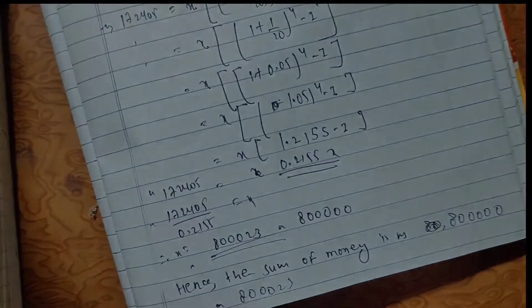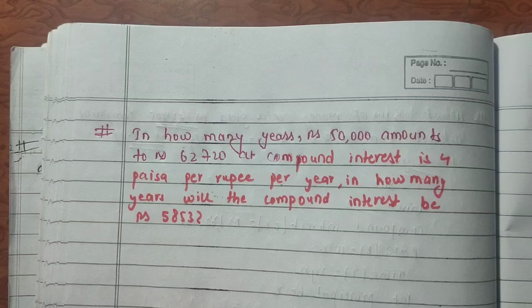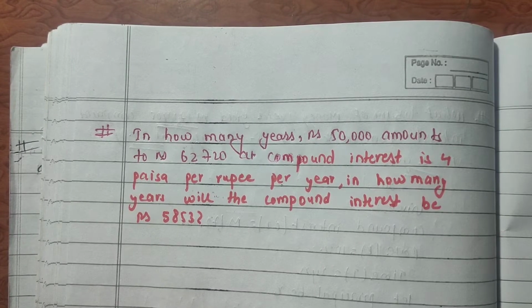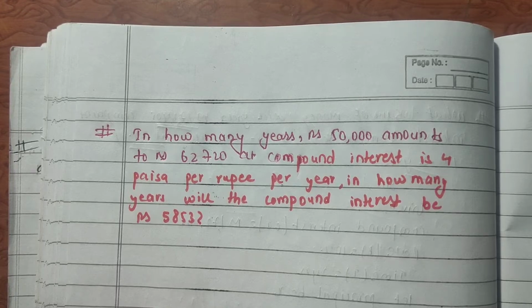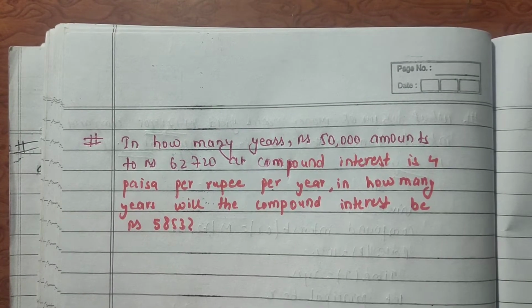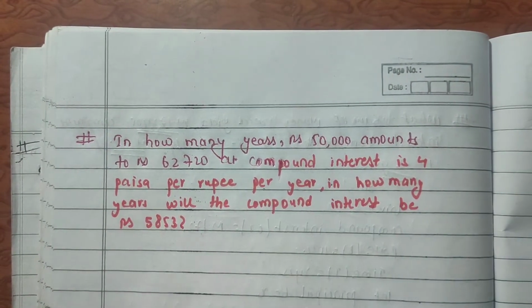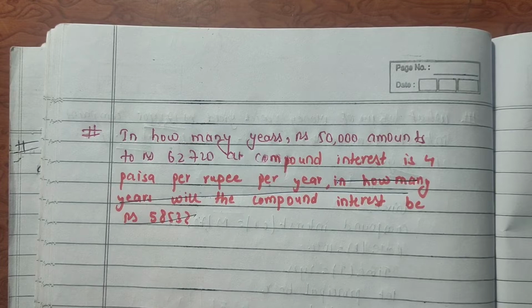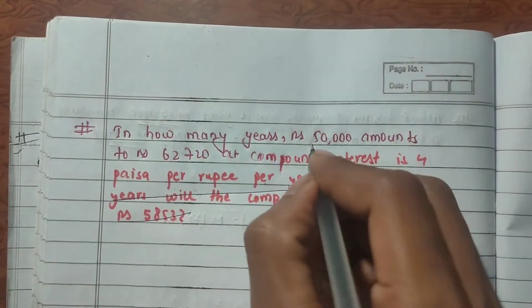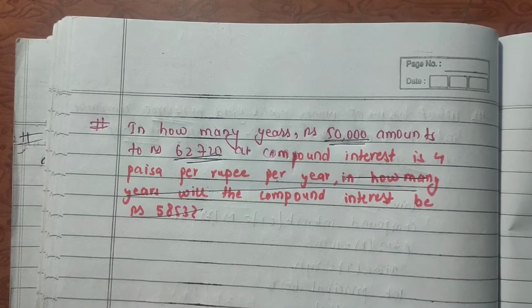Now we will move to another question. Here the question is, in how many years will Rs 50,000 amount to Rs 62,750 at compound interest of 4 paisa per rupee per year. Wait, I have written 1 paisa per rupee. Sorry, I have written the question wrong, my mistake. Let's cut this. Here this is the principal, this is the amount, and the rate is 4 paisa per rupee per year.